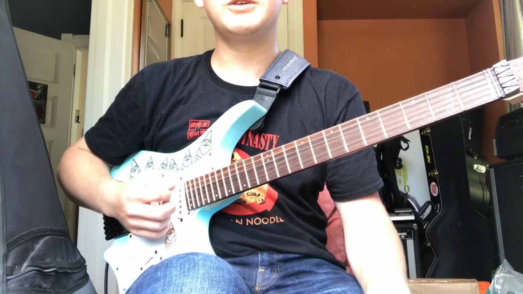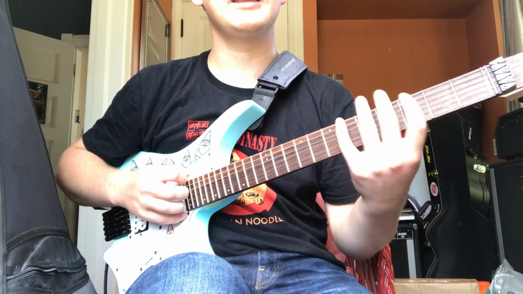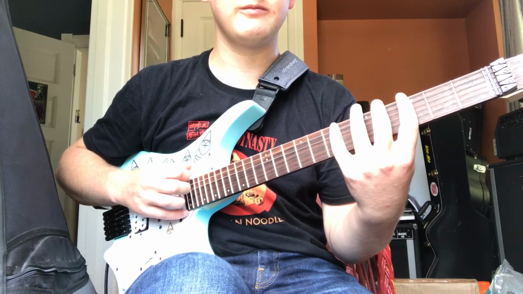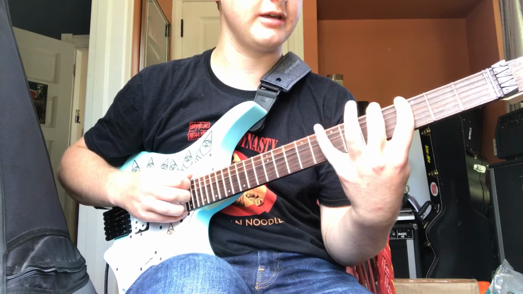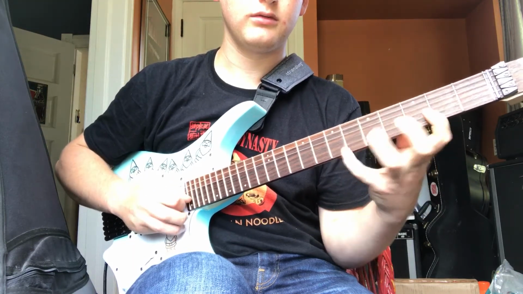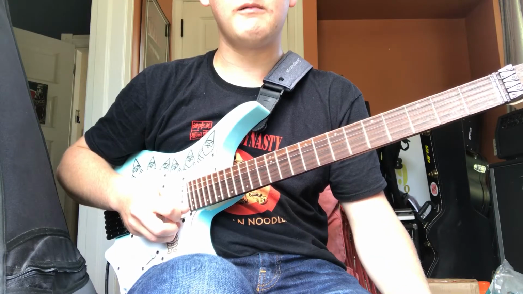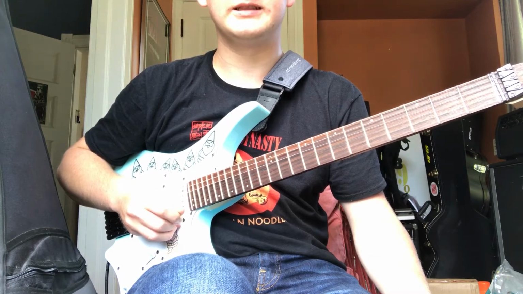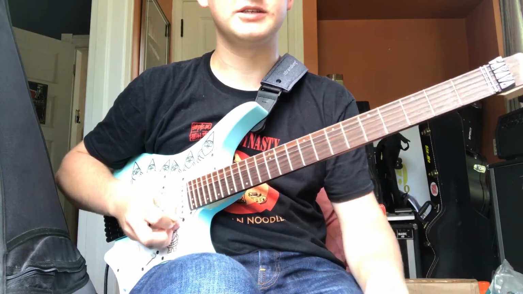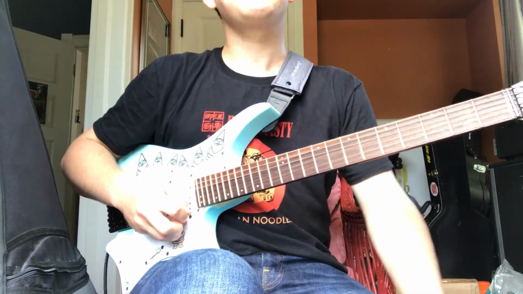Once you have that down, just realize for a second that it sounds a little bit more unpredictable than just a plain arpeggio. It certainly sounds more wide and less like, oh, okay, this is just a major 7 arpeggio. It sounds a bit more ambiguous.